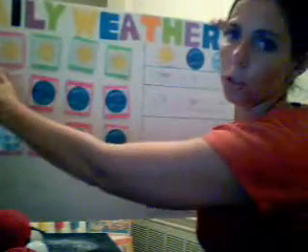I incorporated watching the weather cycle in my daily weather board, where they had to pay attention to our school week's plan of whether it was a rainy day or sunny day or cloudy day. And then over in this area here, which is the math part, we had to do tally marks.